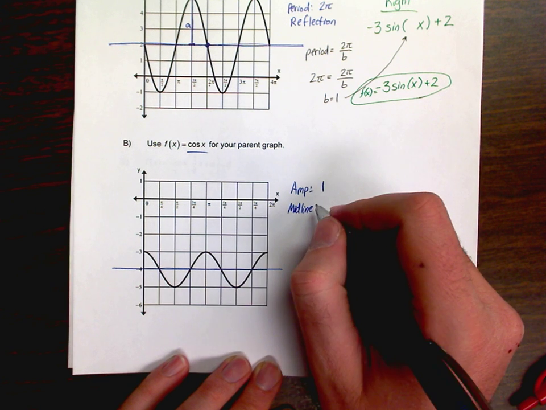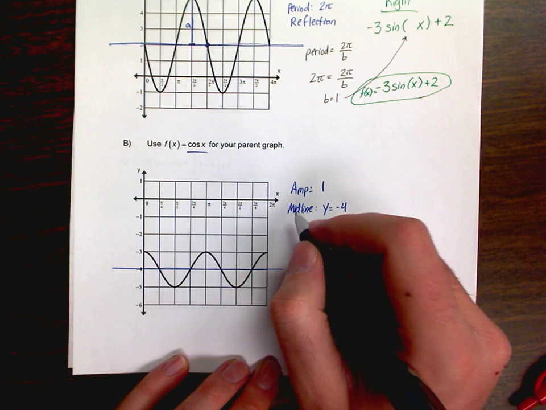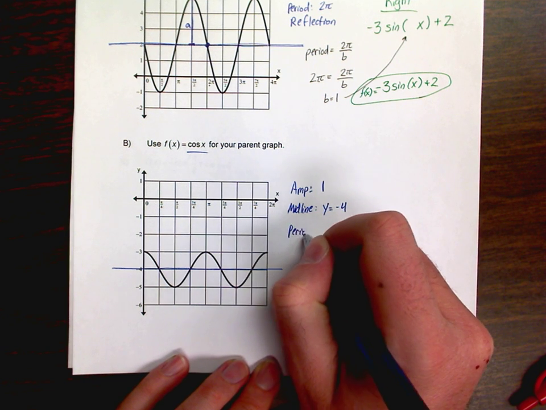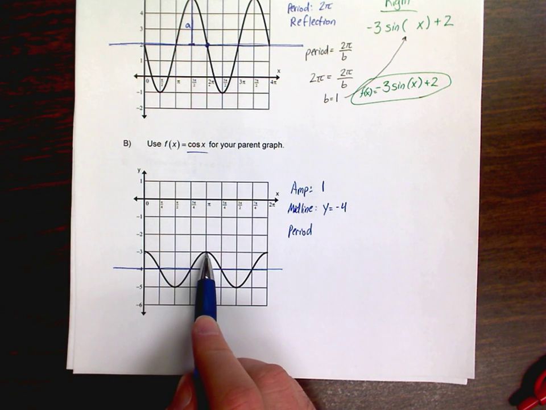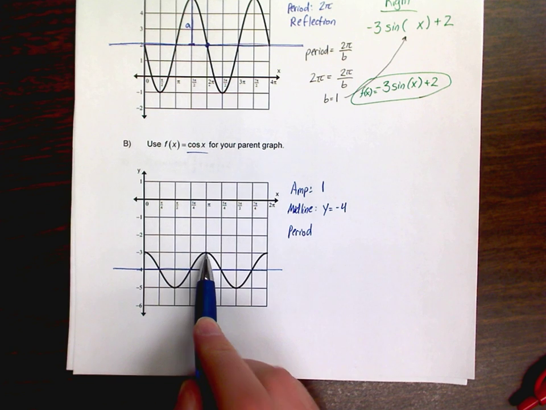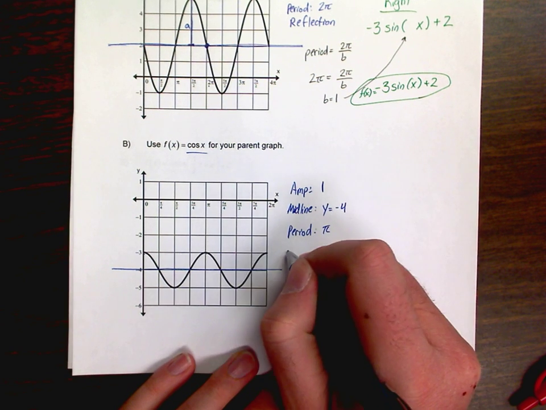The period. So let's see, from here, from 0 to repeat to that next peak is pi. So my period is pi. And this is cosine. So cosine normally starts at its max, and this one is also started at its max. So there is no reflection.